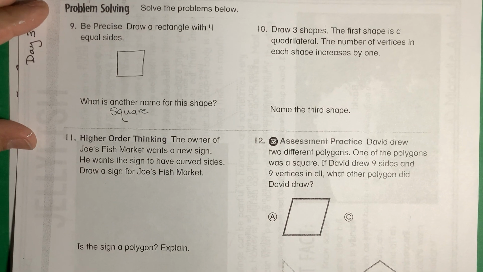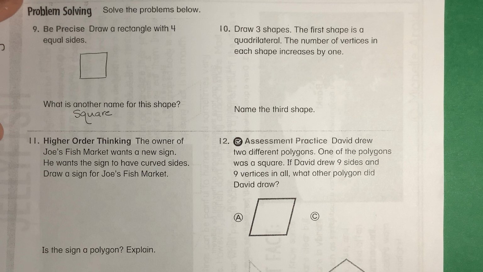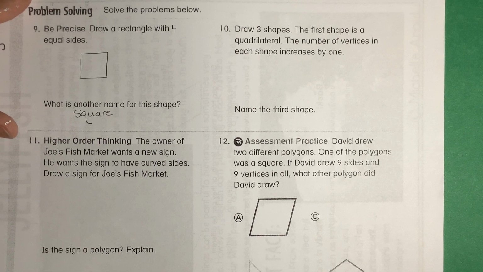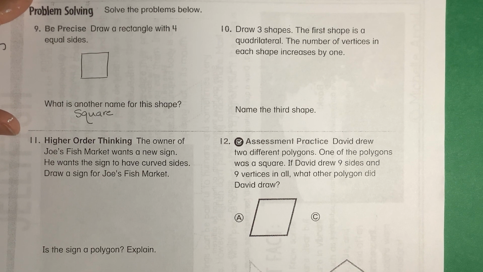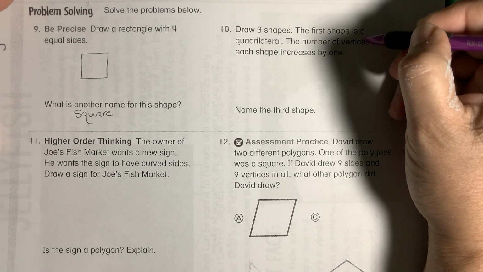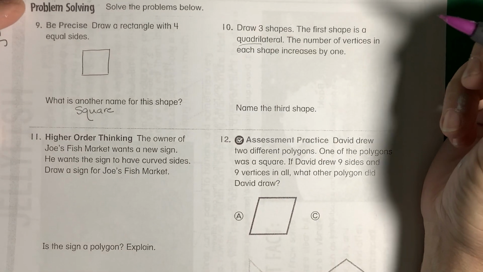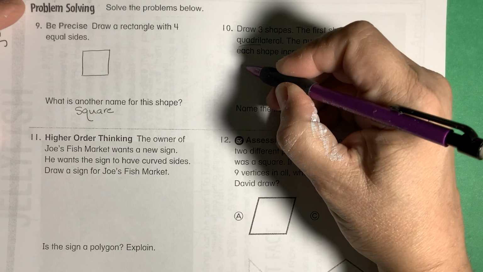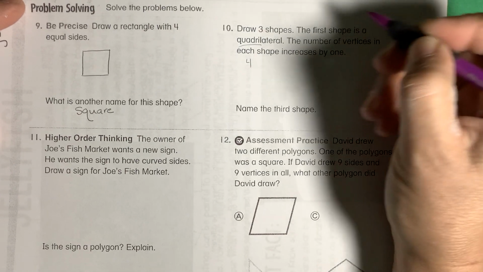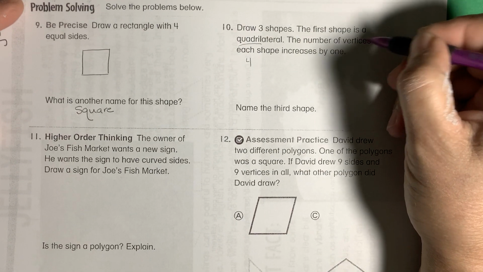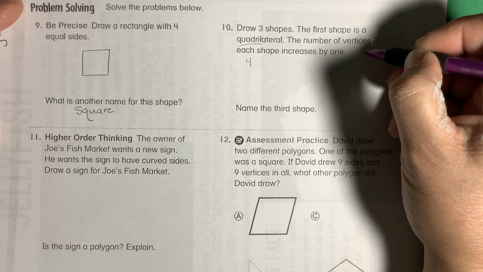Number 10, draw 3 shapes. The first shape is a quadrilateral. The number of vertices in each shape increases by 1. Okay, so if the first shape is a quadrilateral, that means it is how many sides? Right, 4. So the first one's going to have 4, and then the number of vertices in each shape increases by 1.